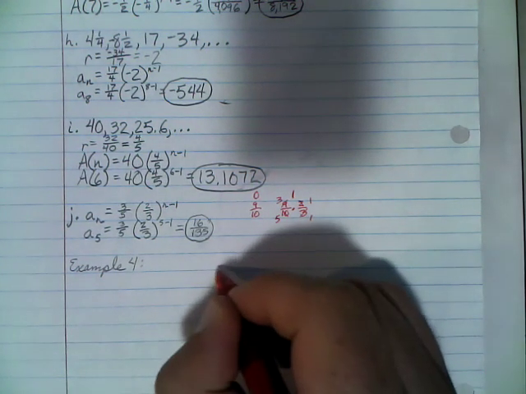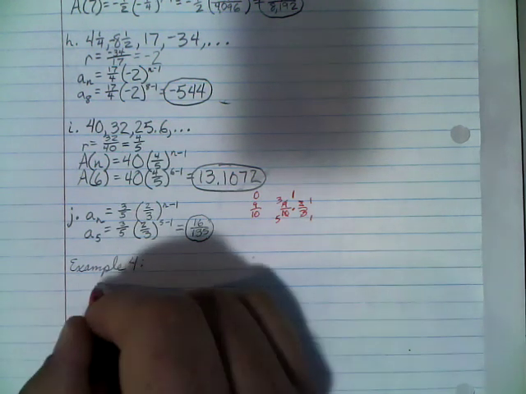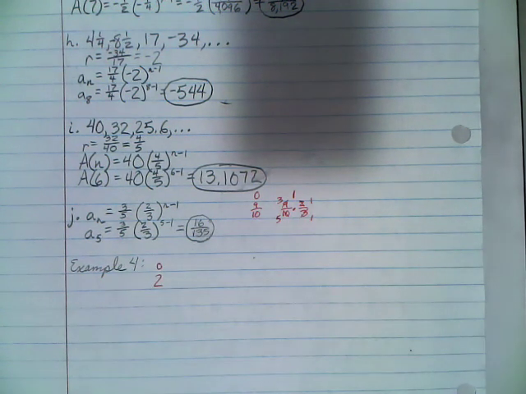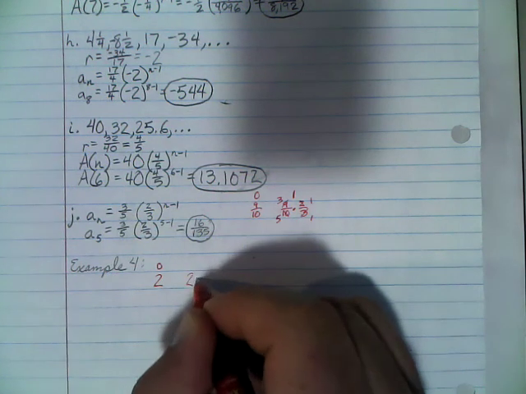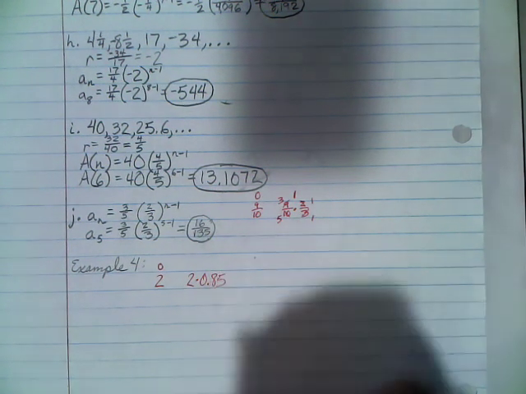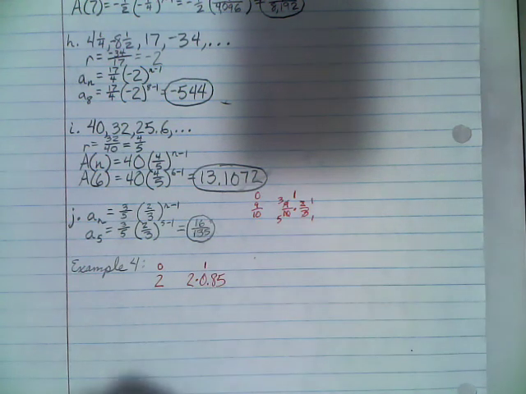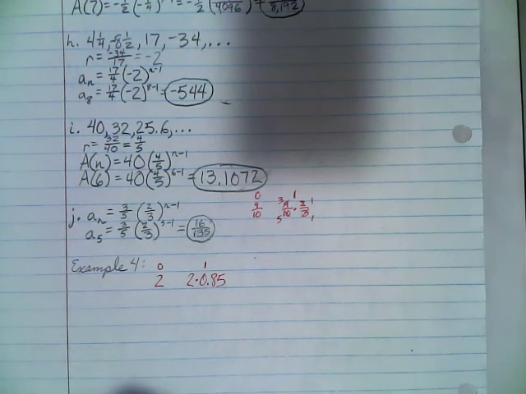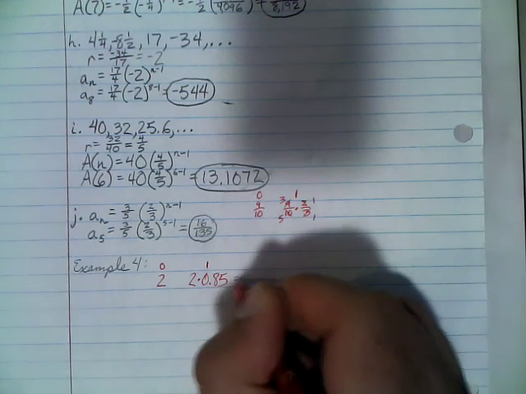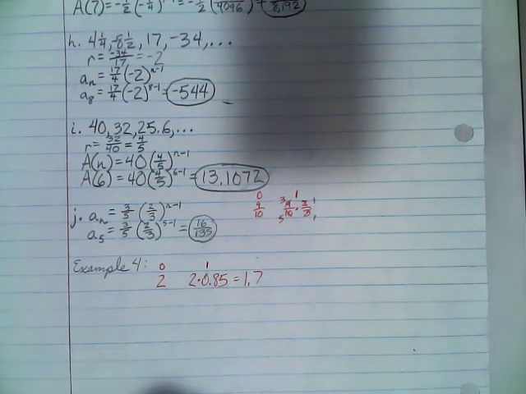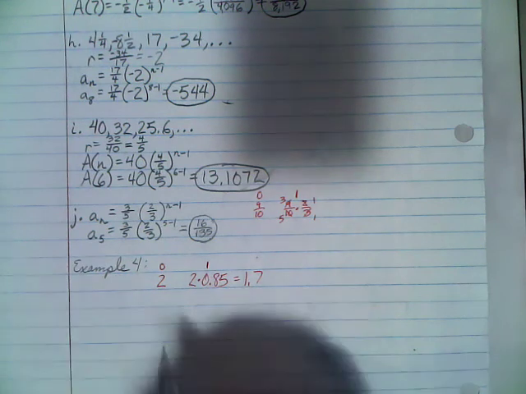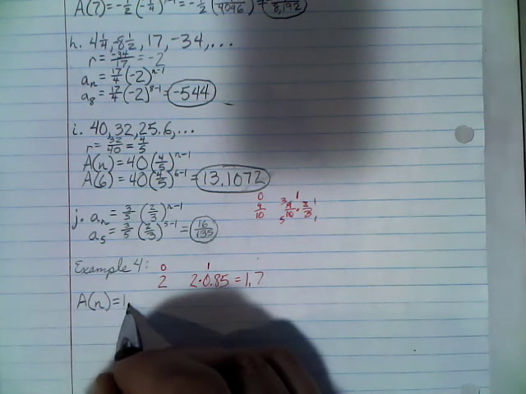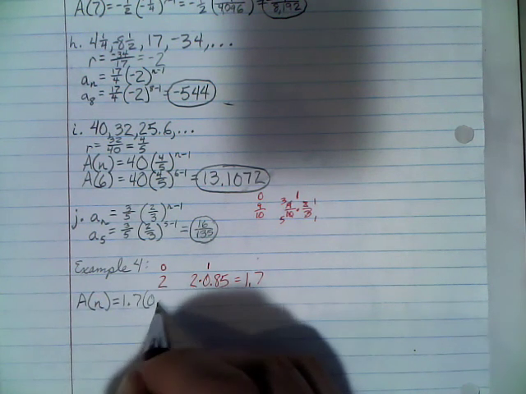So 2 yards is before there are any bounces. But 2 yards times 85% as a decimal would be your first bounce. So that's actually going to be your first term there. And so that'll be 1.7. So 1.7 is your first term. So when I make the formula for this, A of n is actually going to equal 1.7 times 0.85.